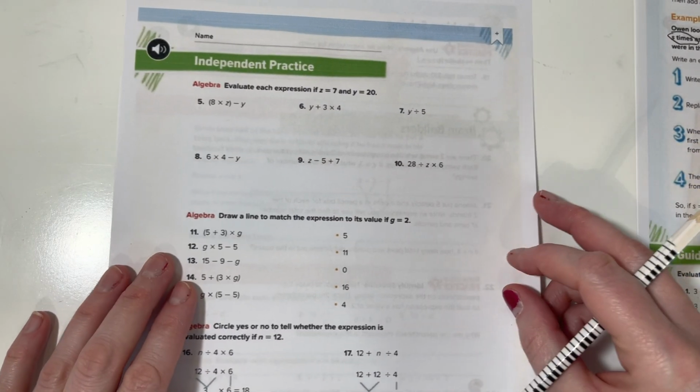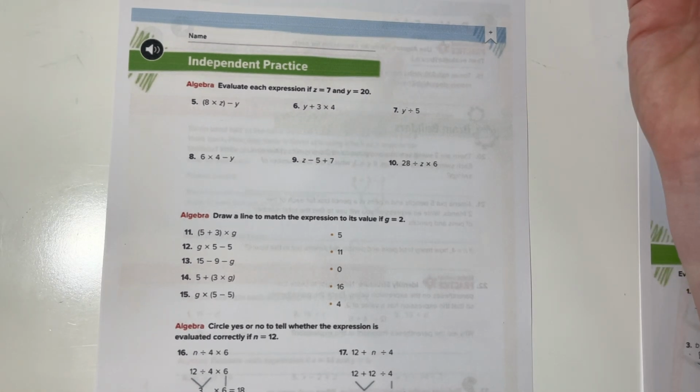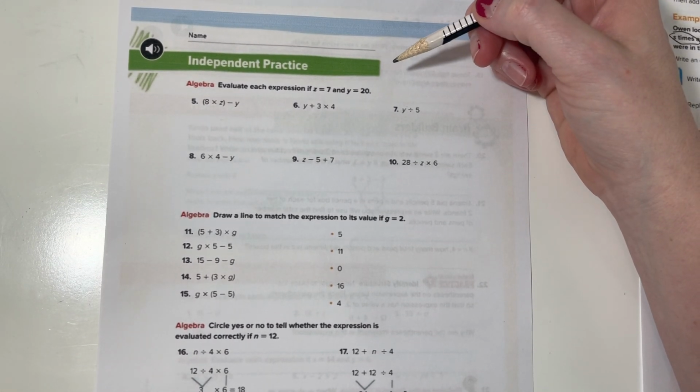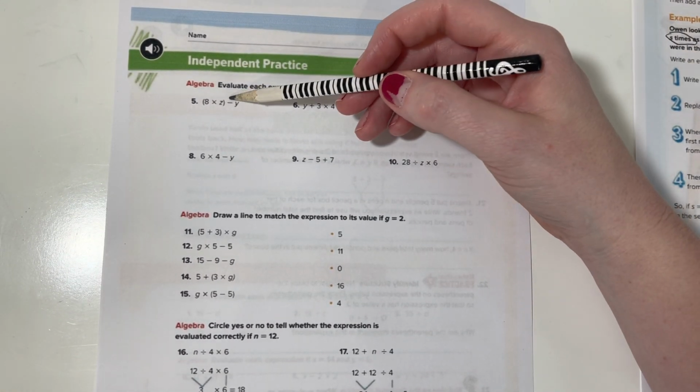I printed all these off so I could do them with you if you need help. So stay with me if you need help. Okay. Page 535. I'm at the top. I'm going to do number 5.